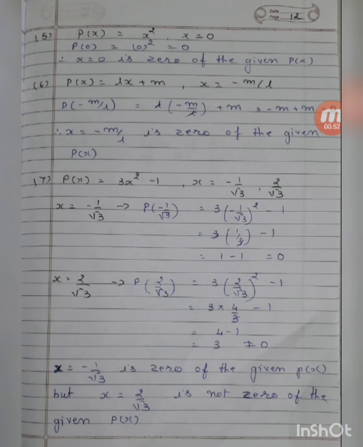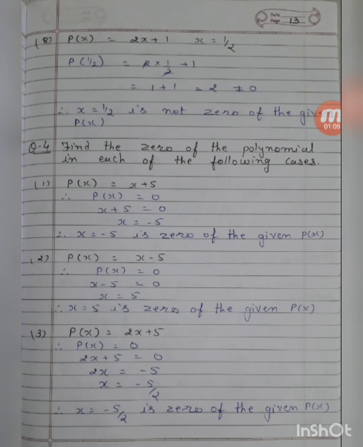So 3 is not equal to 0. So x is equal to -1 upon root 3 is a zero of the given P(x), but x is equal to 2 upon root 3 is not a zero of the given P(x).